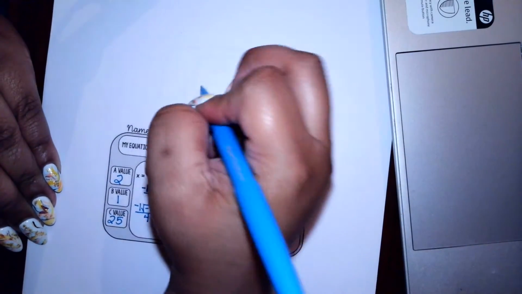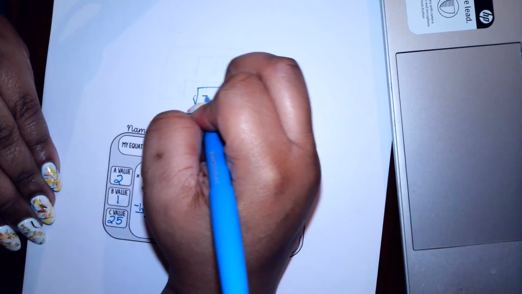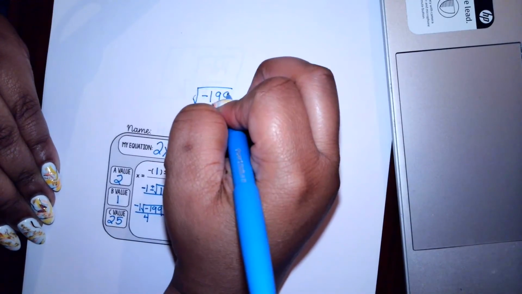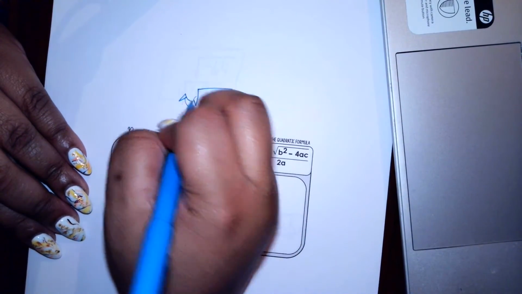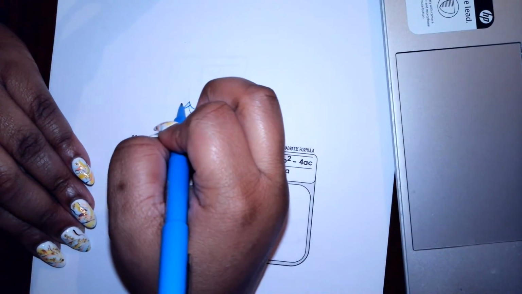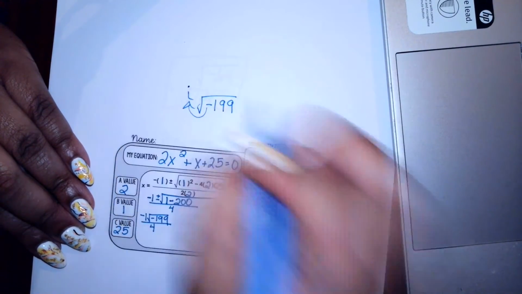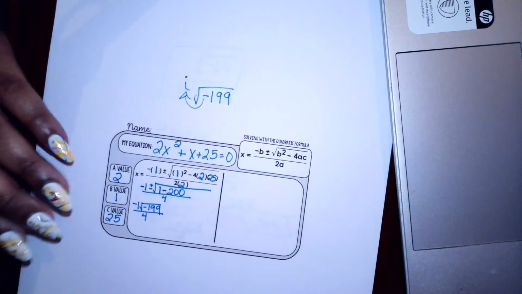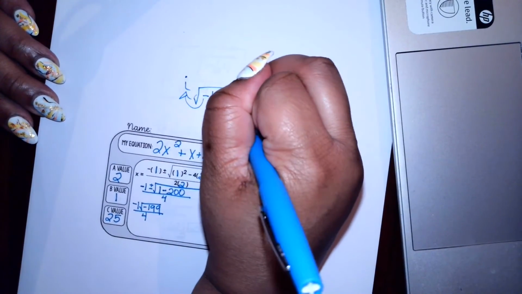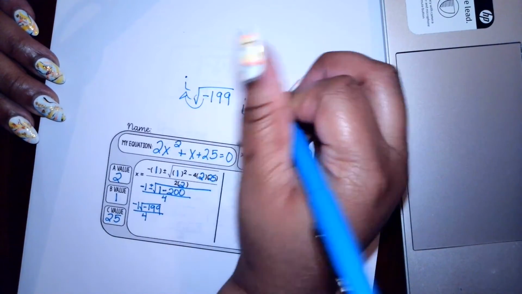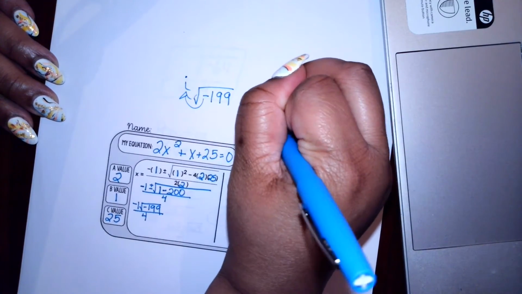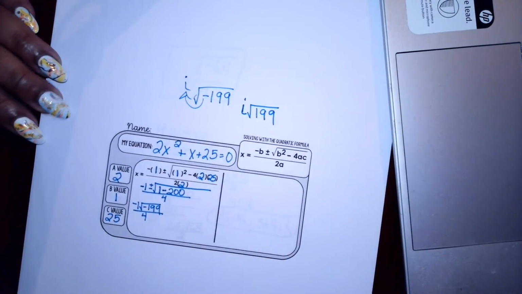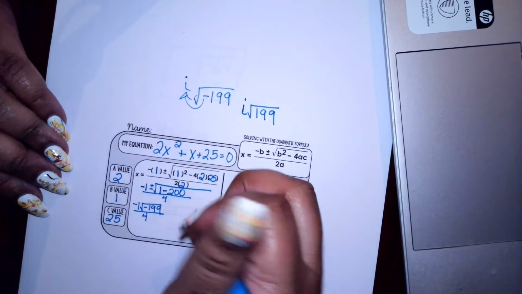Now again, since we have a negative number under the radical, we have to pull out that negative and make it into an imaginary number, i. So we'll end up getting i radical 199. Okay, let's go ahead and do that.